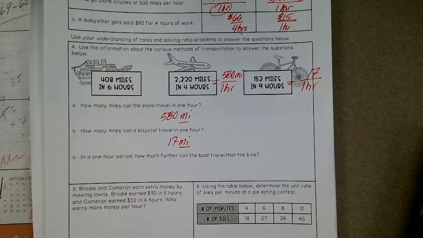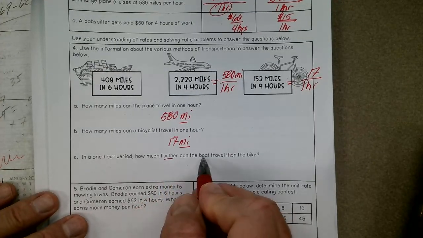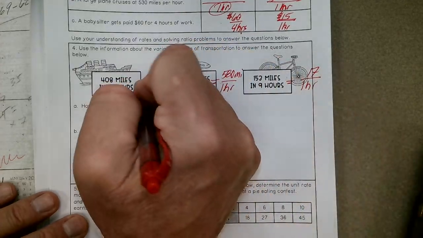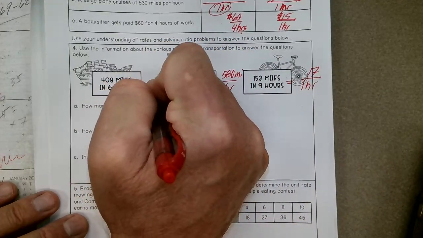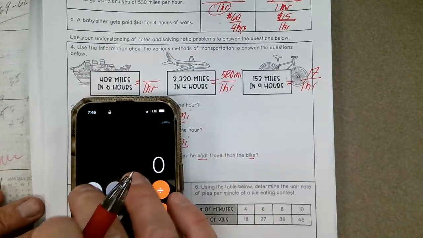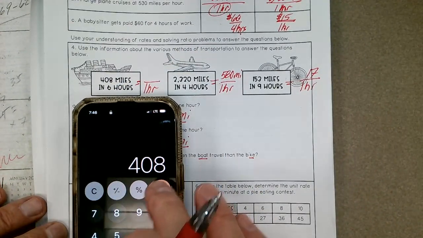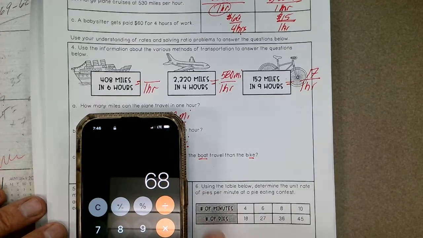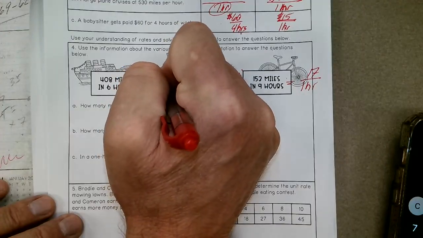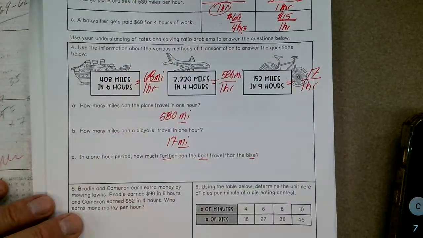In a 1 hour period, how much further can the boat travel than the bike? Well, we already have this. Let's figure out what this is doing in 1 hour. So let's take 408 and divide it by 6, and we get 68. So it's 68 miles per hour.